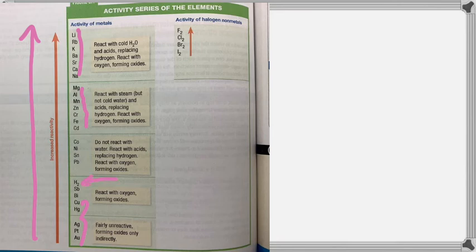It's the only non-metal you're going to see within the activity of metals. And over here on the right-hand side, you've got your activity series for your halogens. That's group 17. Notice they are in the order that they are within group 17. Fluorine on top is the most active of our halogens.